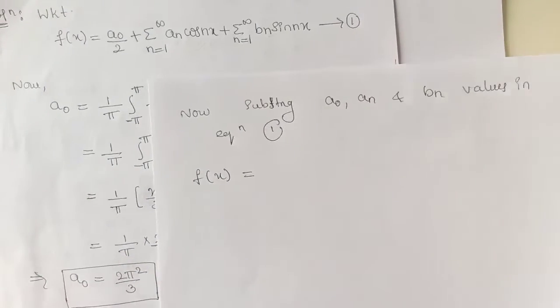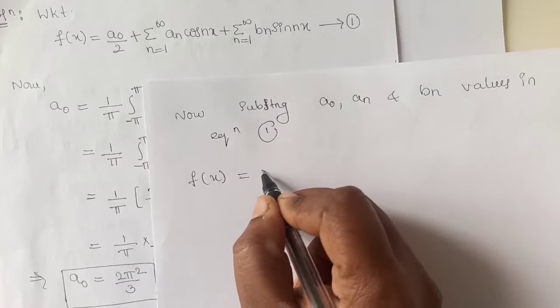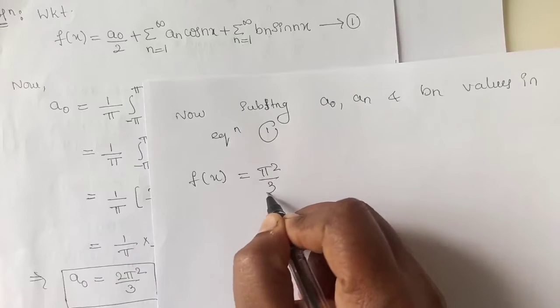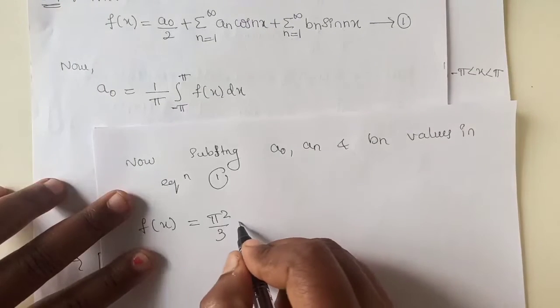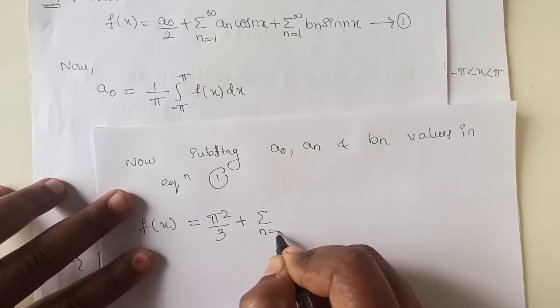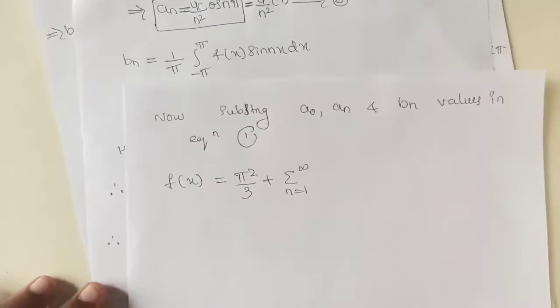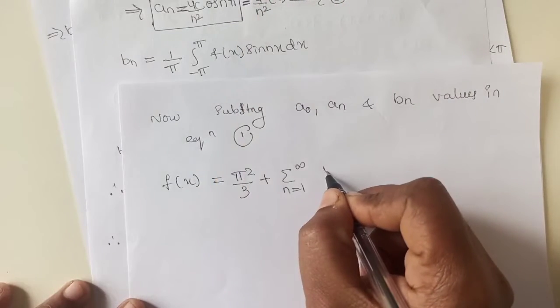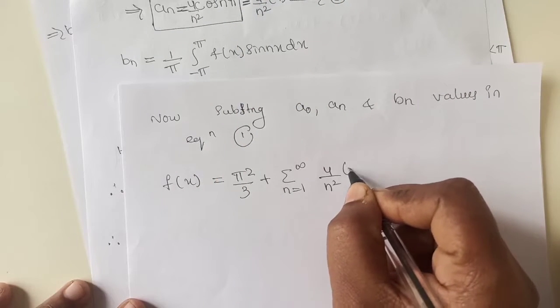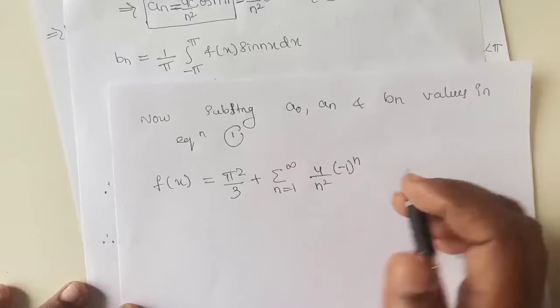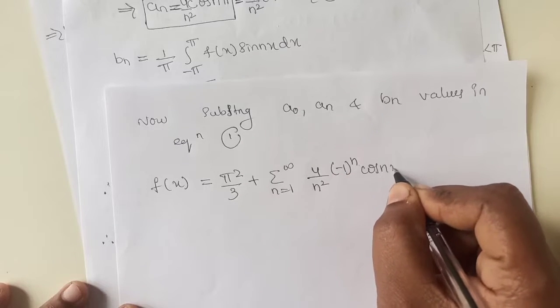So substituting, 2 gets cancelled, we get pi square divided by 3 plus summation n equals 1 to infinity, an value is this one, 4 by n square into minus 1 power n cos nx.